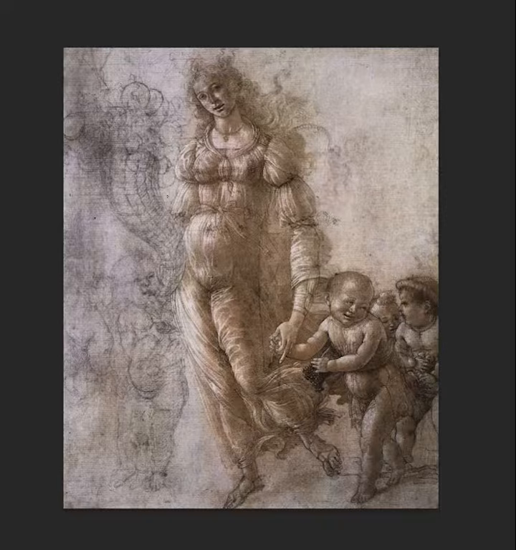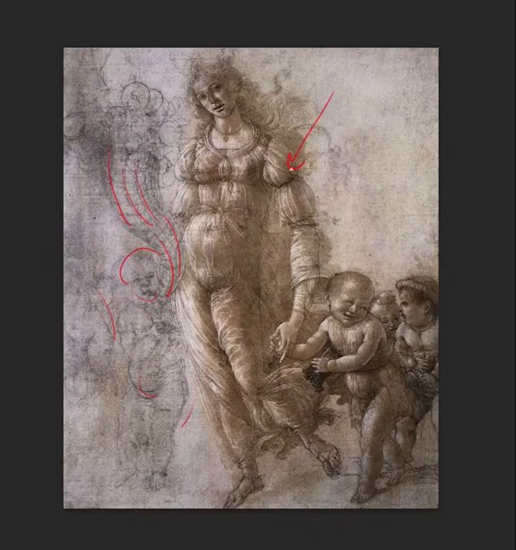Possibly in silverpoint, we see a very fine descriptive line in this lay-in of this kind of cornucopia or horn that this young cherub is perhaps going to blow. And so we see a nice descriptive contour, a quick sort of sketch lay-in, and then we see the final rendering in the forms of this beautifully gestured woman. Look how long and graceful and elegant she is.